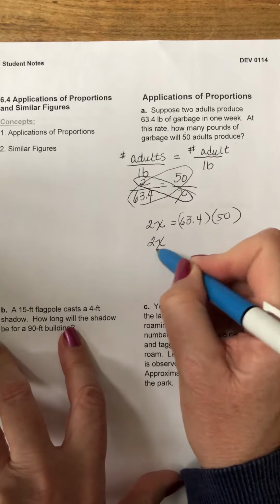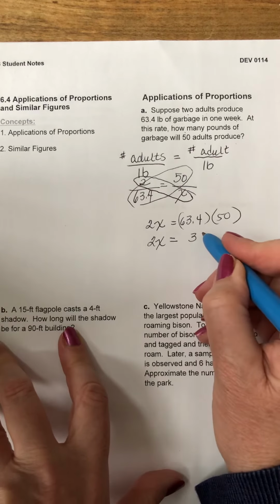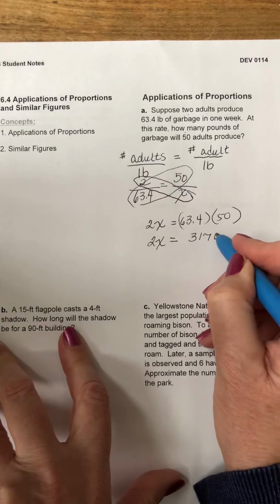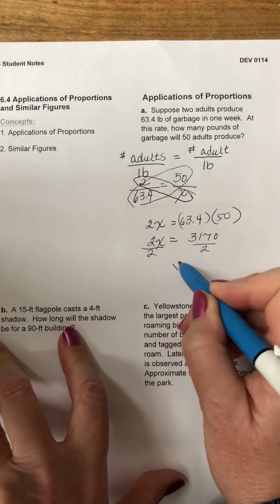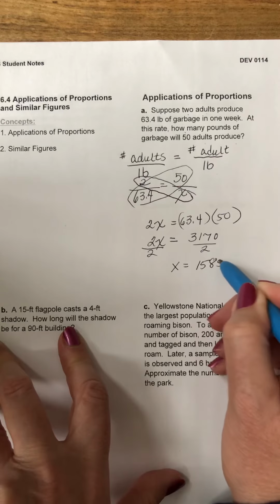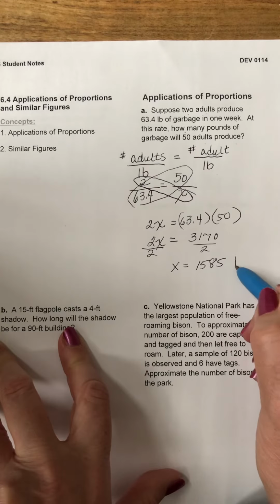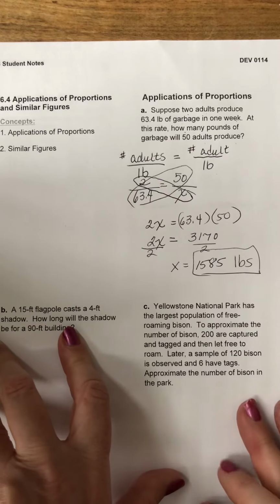So 2x is equal to 3,170, and dividing by the coefficient 2, x is equal to 1,585, and that's pounds. We're going to put a label on all word problems.